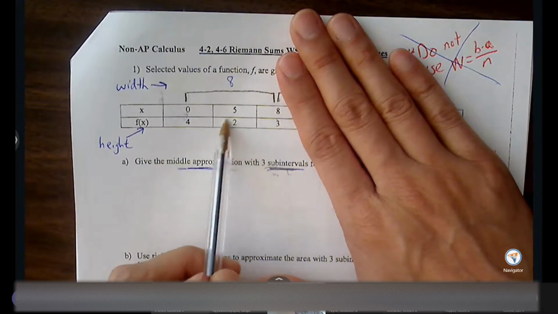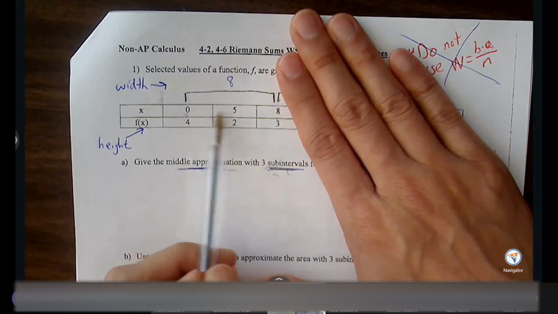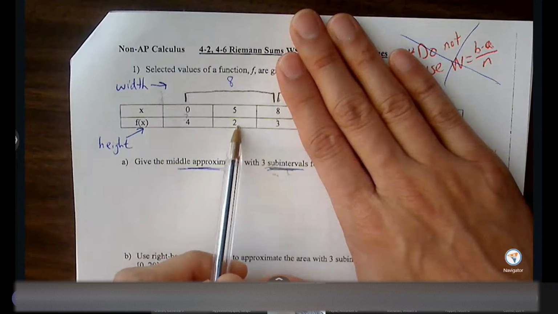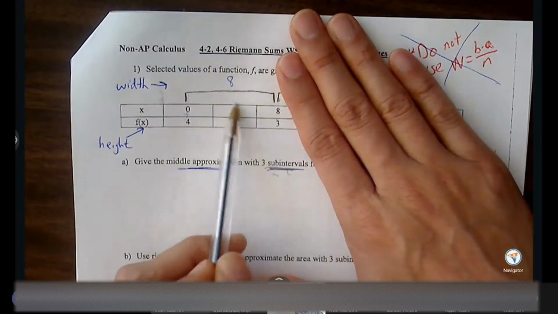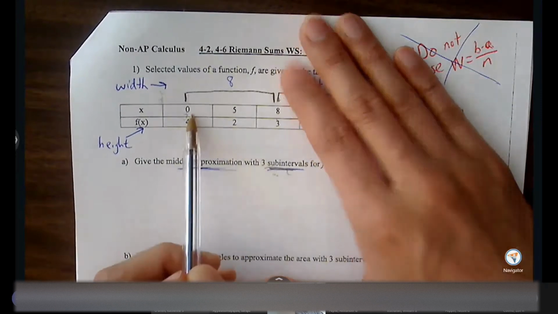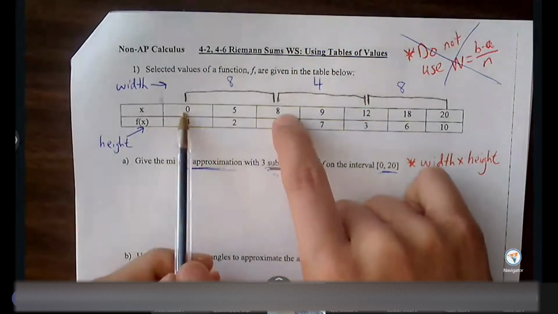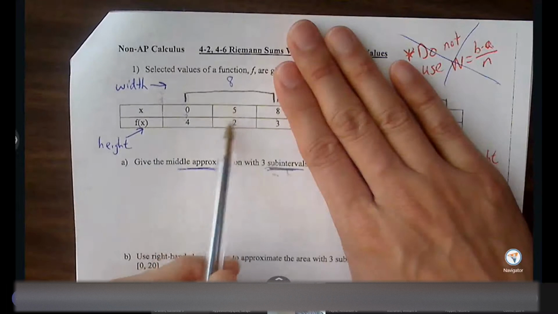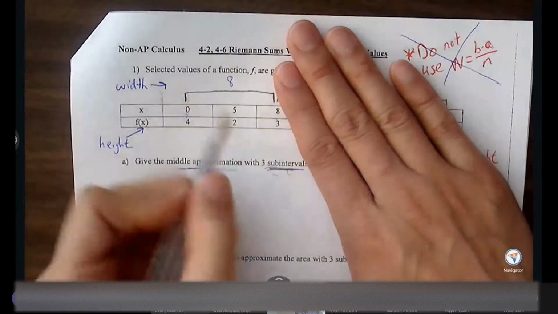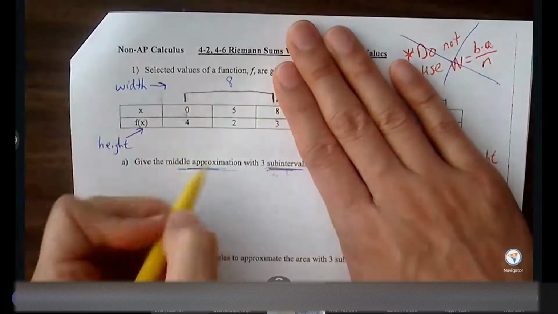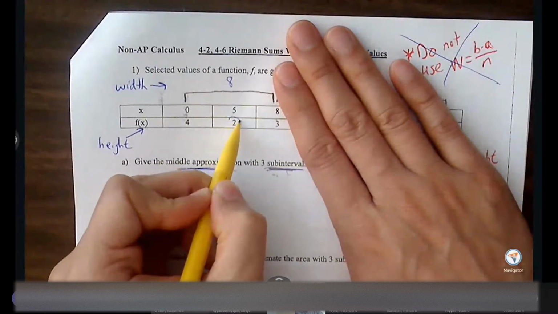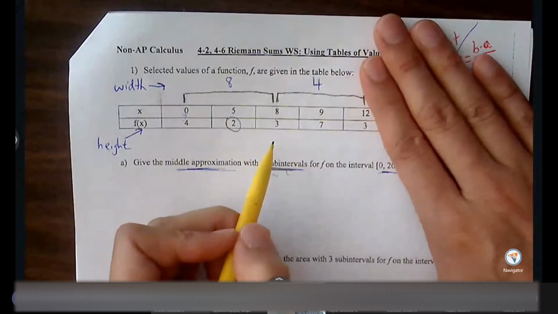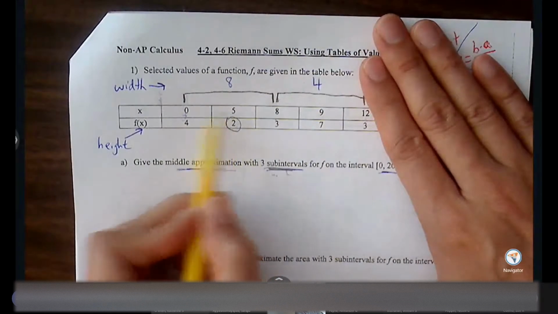Don't worry about finding the average. If 5 is not the midpoint between 0 and 8, we don't care. This could be sitting at 1 and 8 or 1 and 10. Whatever lands in between, it doesn't have to be the midpoint. I think some students overcomplicate it. They want to find the average. We don't do any of that. Whatever number you see between is the number you're going to use. So because I'm doing middle approximation, I'm going to pick the middle y value. It doesn't have to be exactly between.